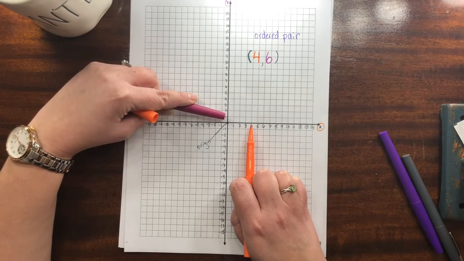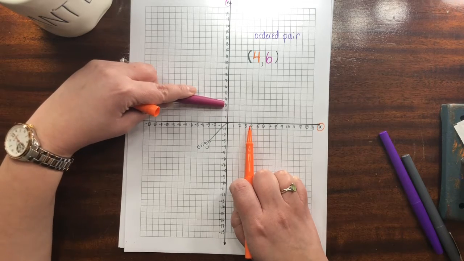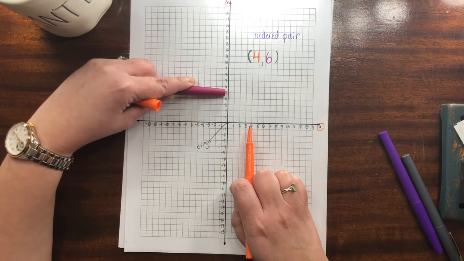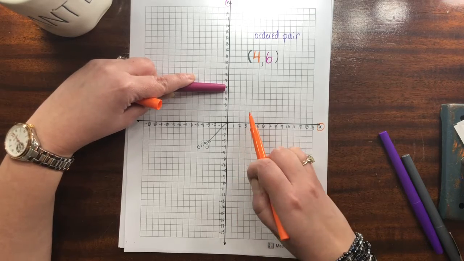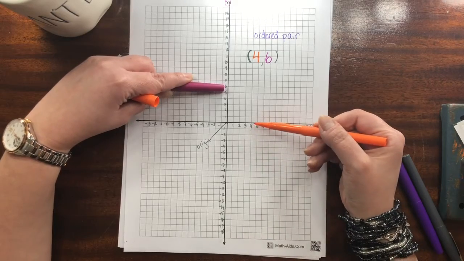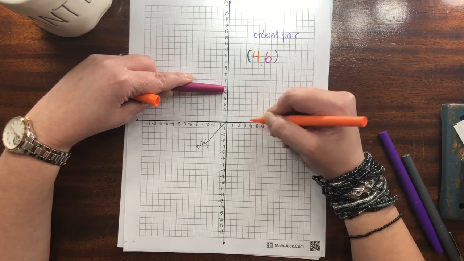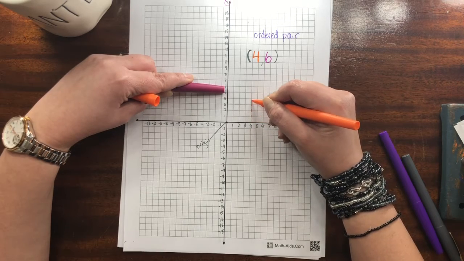I'm gonna count up 6. 1, we got to 4, we can get to 6, right? 1, 2, 3, 4, 5, 6. So now if I have my points meet up, then my 4 goes to here. I'll draw a little line so you can see.